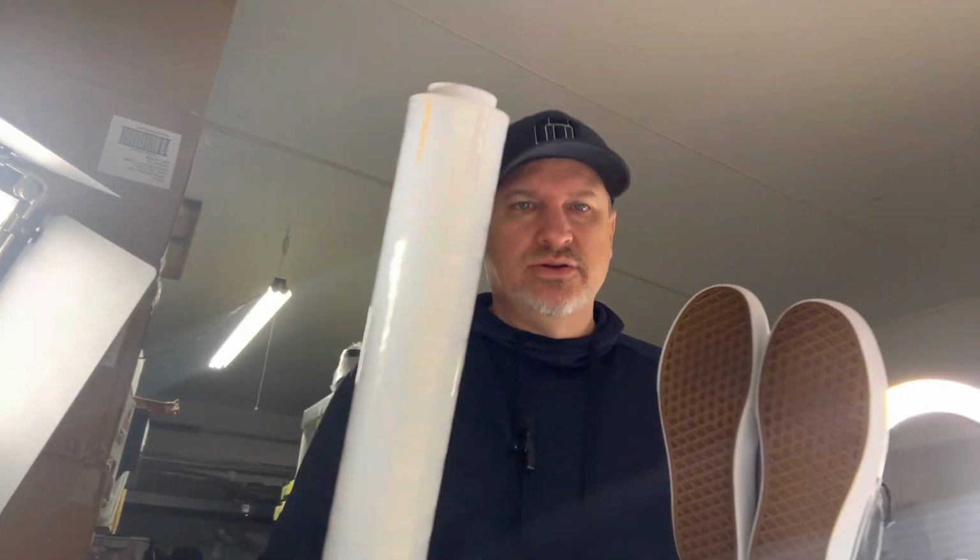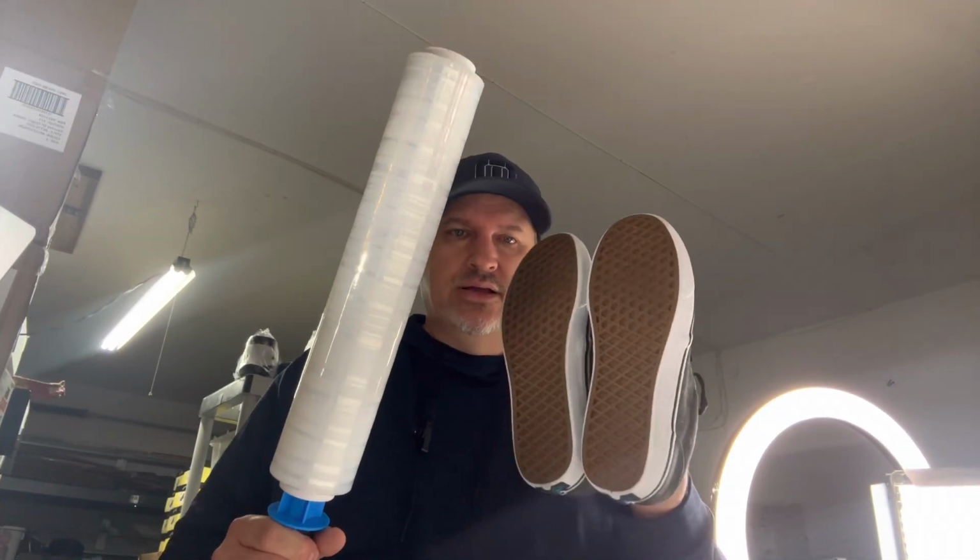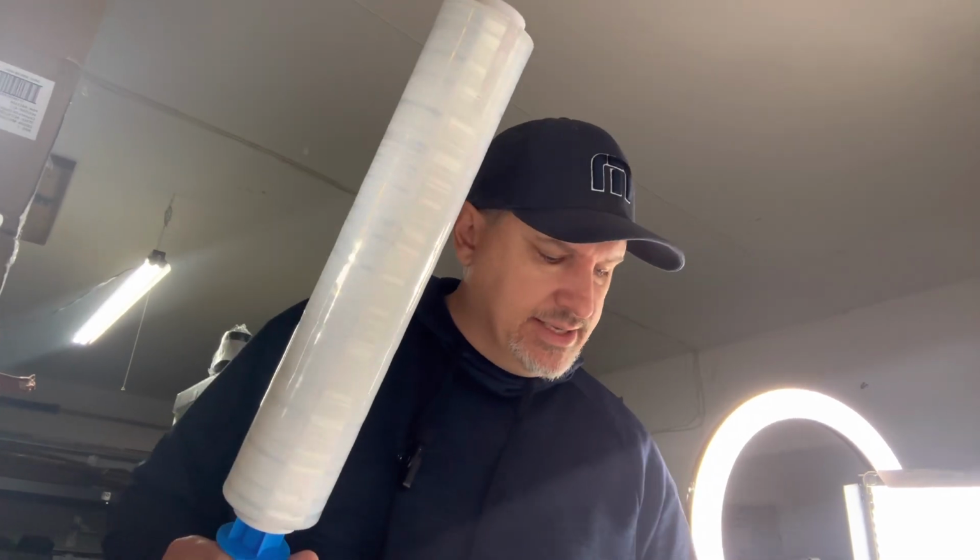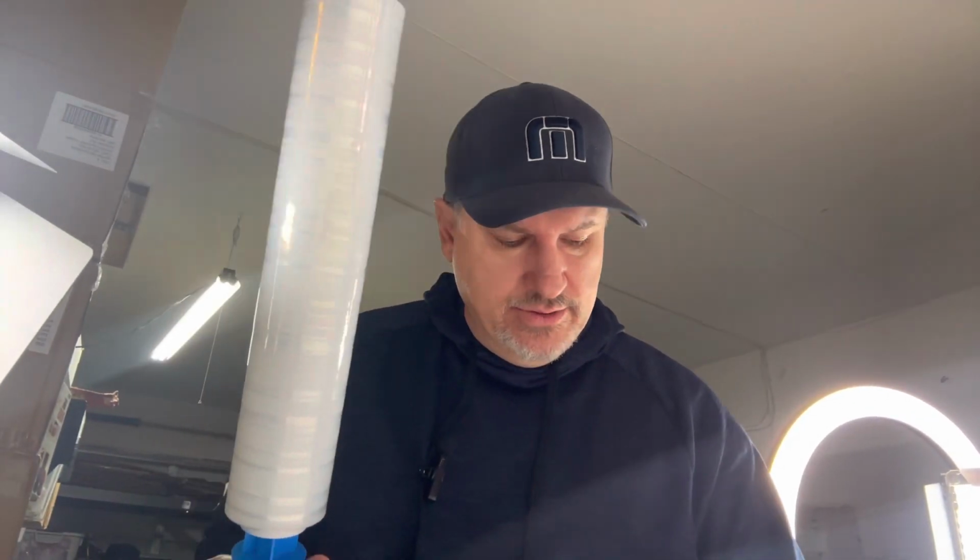App like a roll of this here. It's just a roll of this clear wrap, and I would basically stack it. I learned this from Hustle.